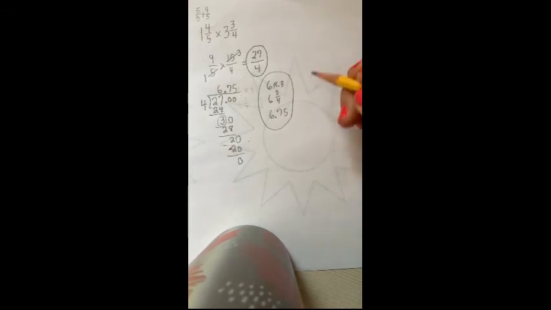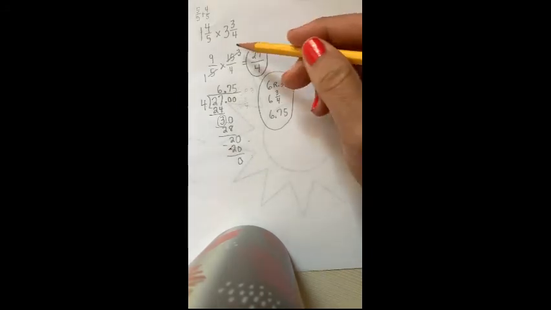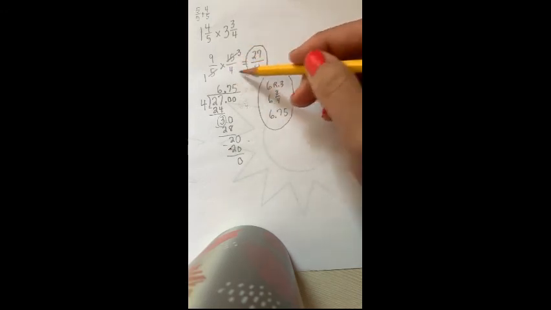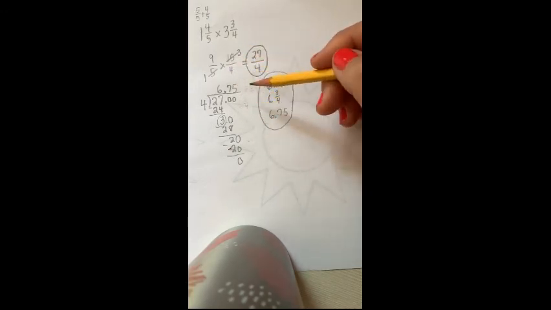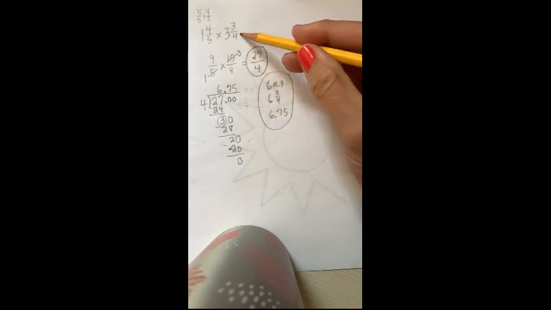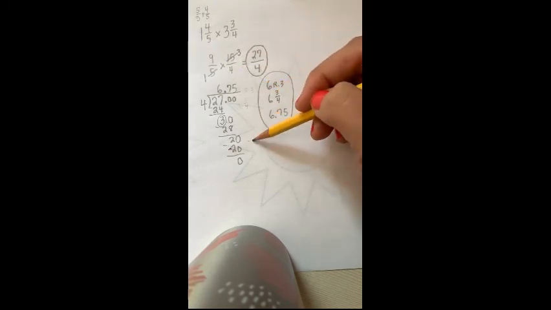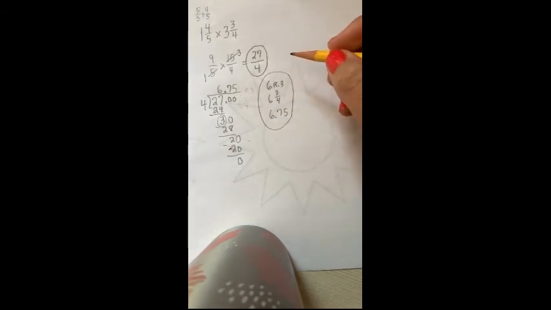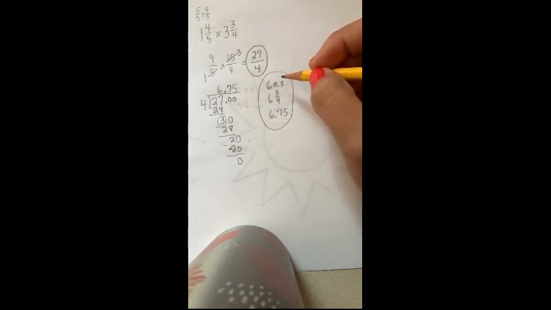I just want to point out that multiplying mixed numbers is not tricky. None of this math, each step along the way, was too difficult. Don't confuse long, right, many steps with difficult. We just have to persevere. We have to be persistent, and you will arrive at the right answer.